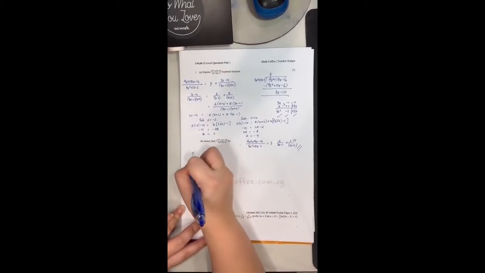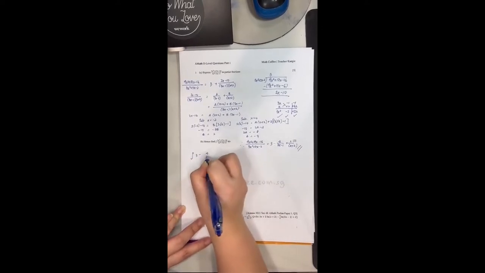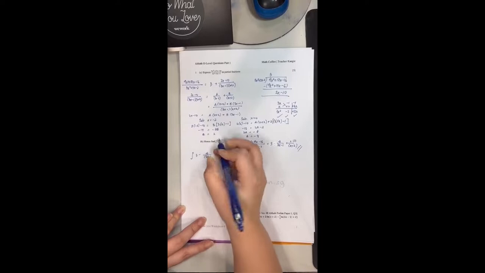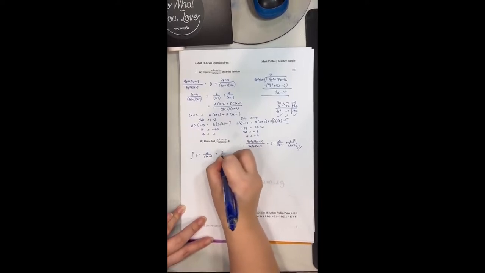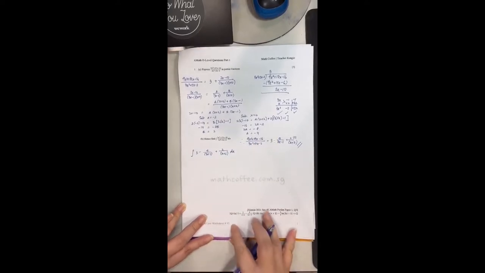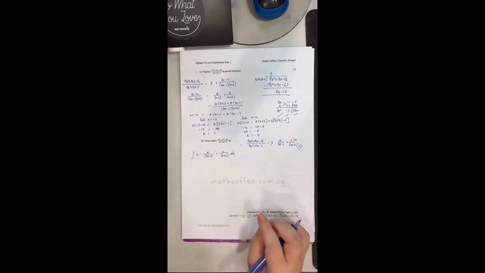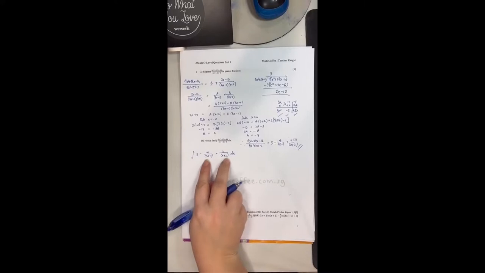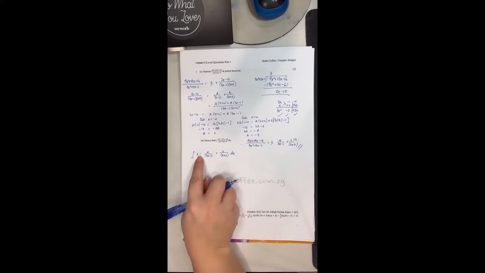So in this case, it means that I just need to integrate this. So integrate 3 minus 4 over 3x minus 1 plus 2 over x plus 2 with respect to x. So I'm supposed to integrate this. Integrate 3 is simply just 3x.